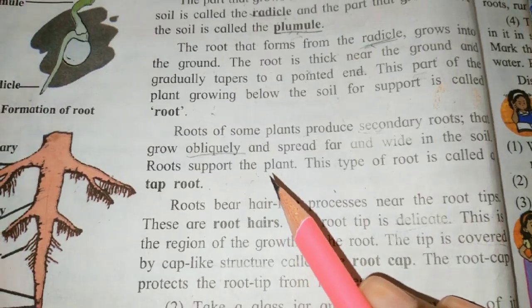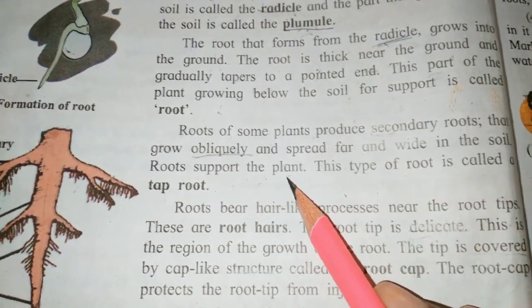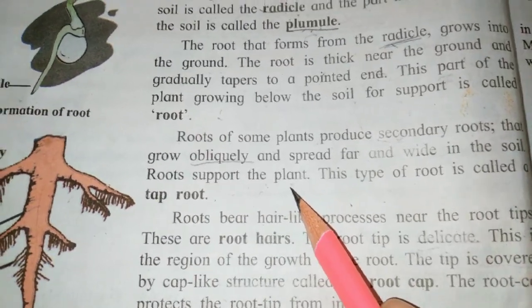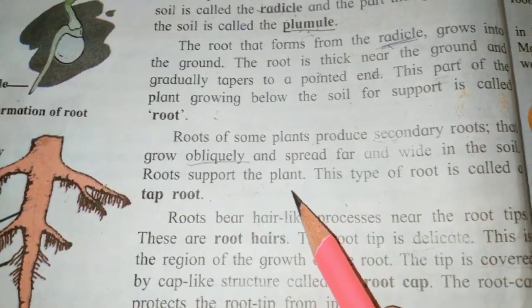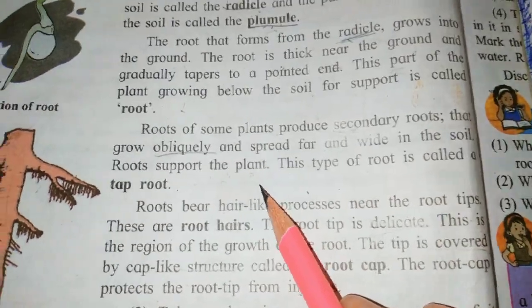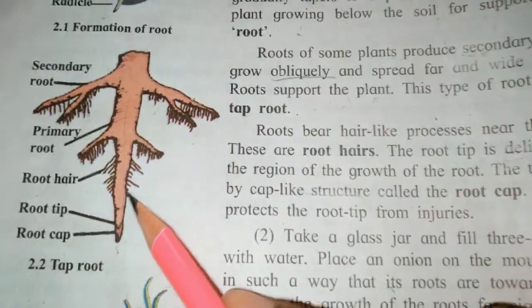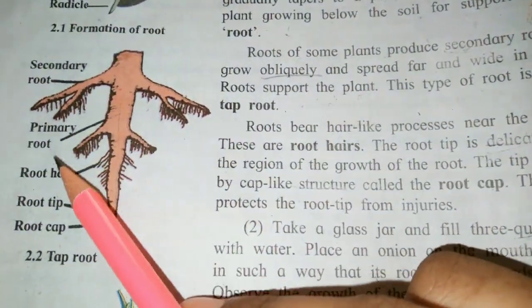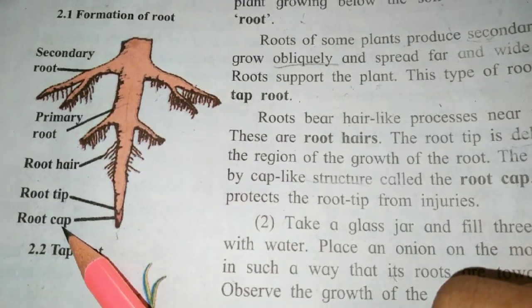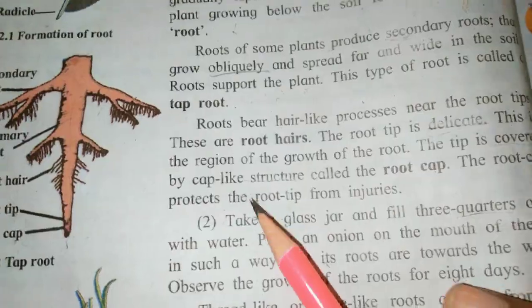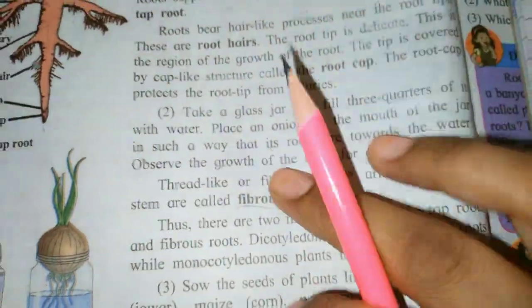Roots support the plants. Who supports the plant? The root supports the plant. Obliquely means not in a direct way, in slantwise. Okay. This type of root is called a tap root. See a tap root. You can see a secondary root, primary root, root hair, root tip, and root cap. Okay. Second. Now here also there is a picture. You have to try this. Okay. I'll read here.